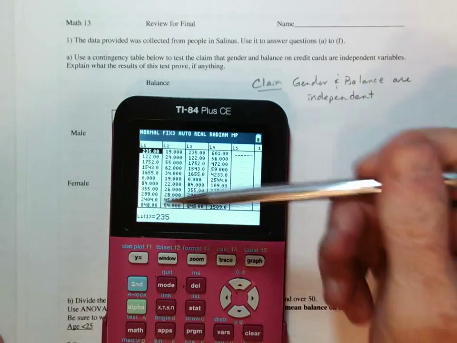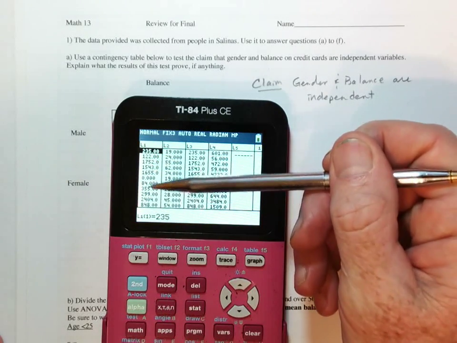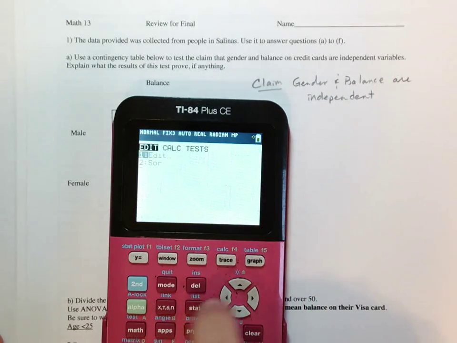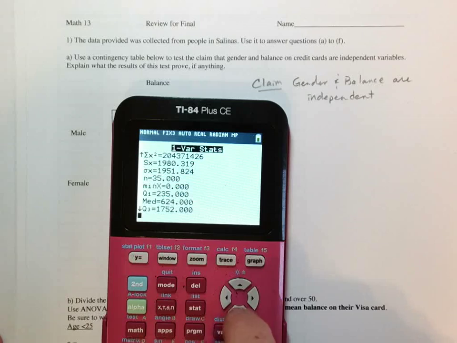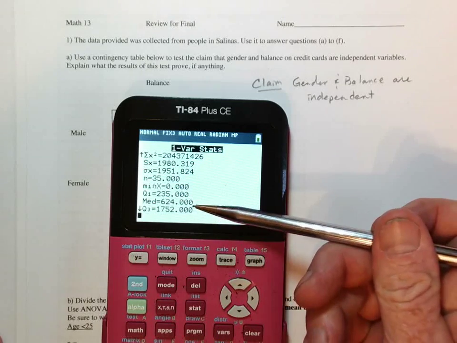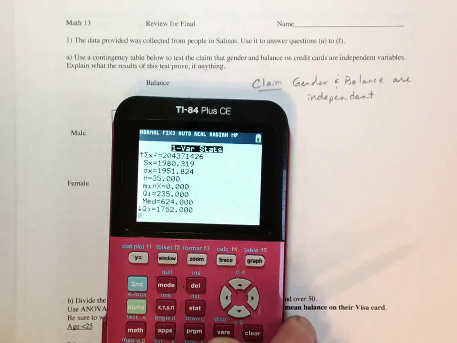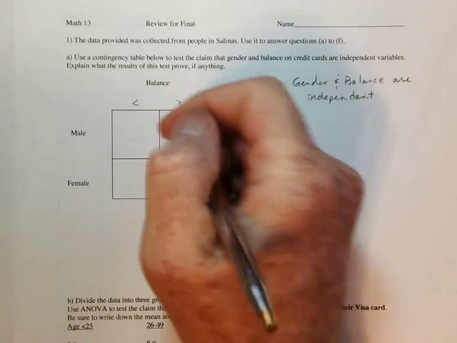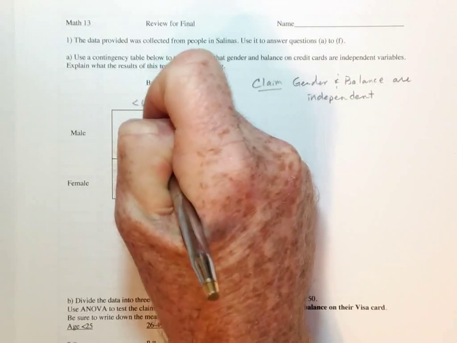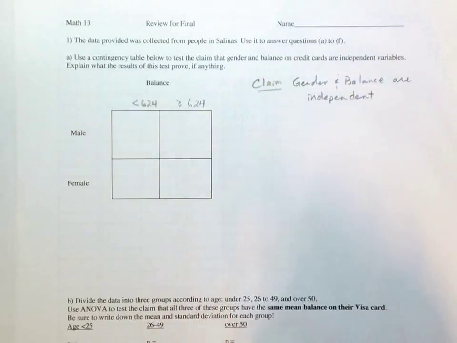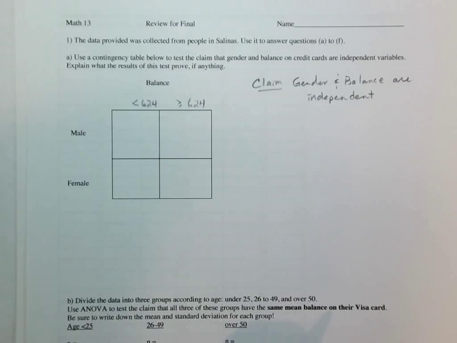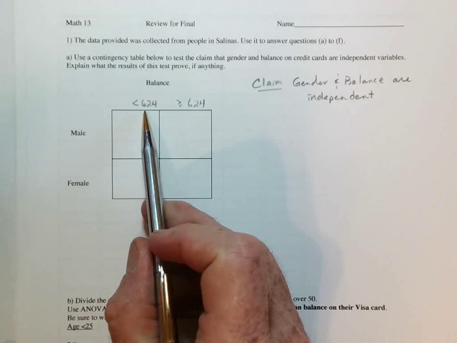So just as a quick reminder, it's list 1 that has the balances. So now I'm going to find the mean and standard deviation for list 1. And if I scroll down just a little bit, it'll also tell me the median, 624. So that's the number I'm going to use. Those that have less than 624 and those that have bigger than or equal to 624 for their credit card balance.